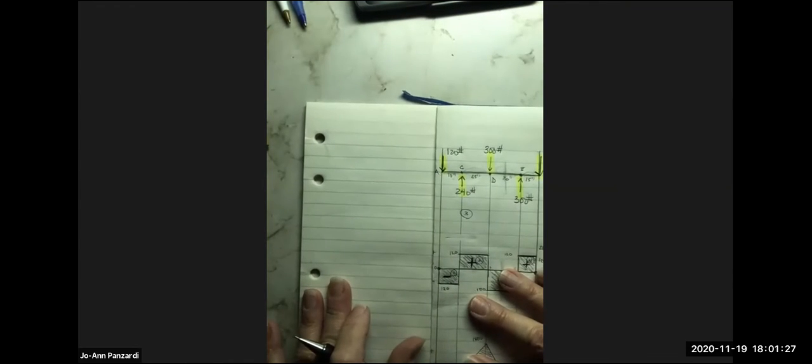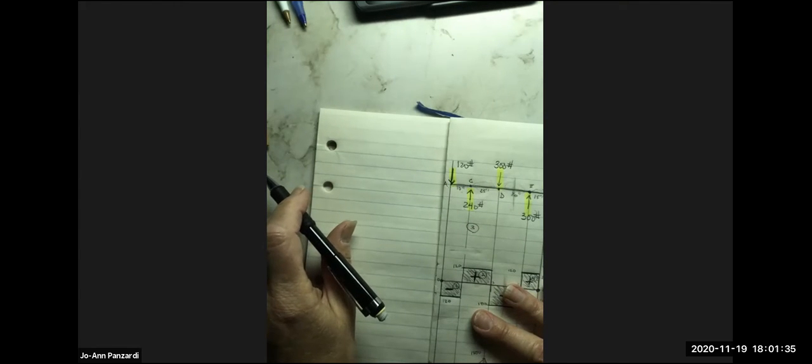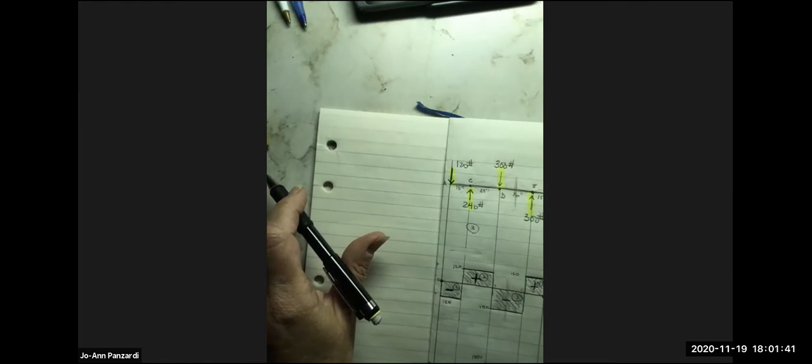Okay, everybody ready? So when you do it mathematically, you're looking at each of the sections. Amani, how many sections do we have here? 4.